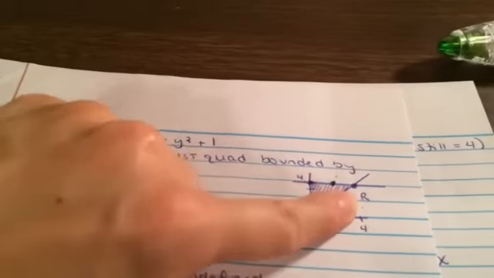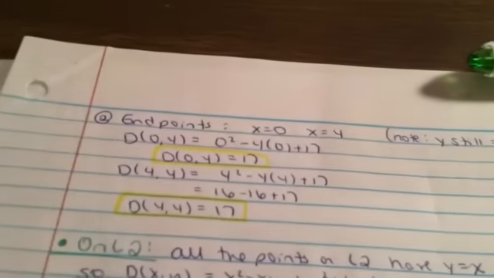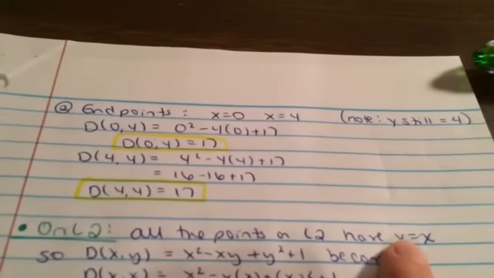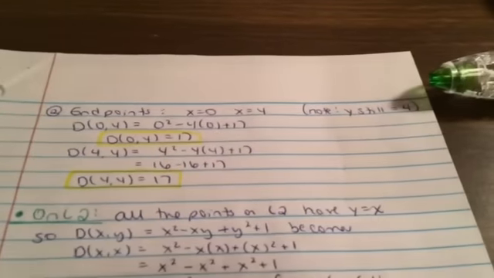So you've got to figure out what this line is. So notice this is the line between (0, 0) and (4, 4). So hopefully you recognize that as the line y equals x. So all the points on line 2, the slanted one, are on the line y equals x. Okay, so that's where I got this y equals x from.